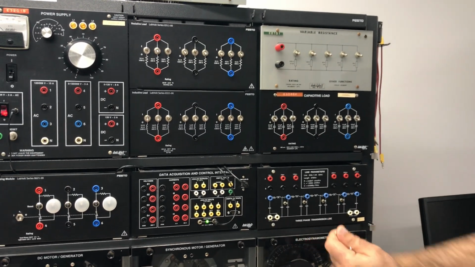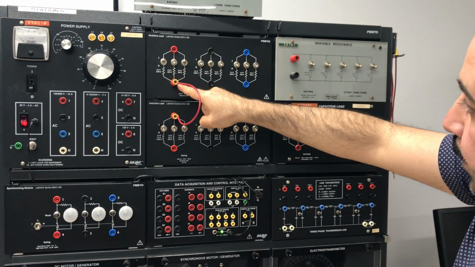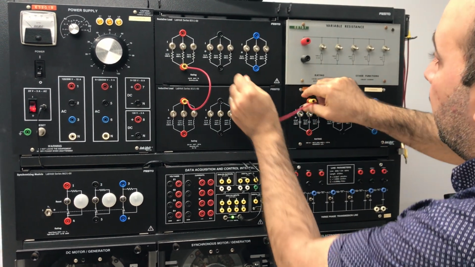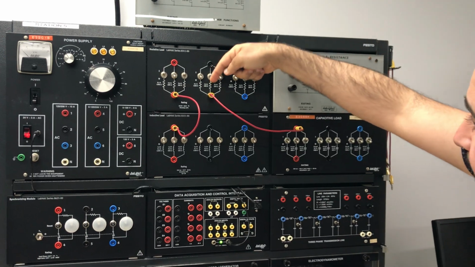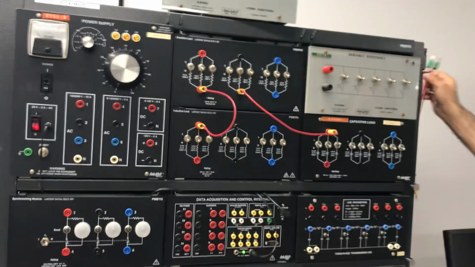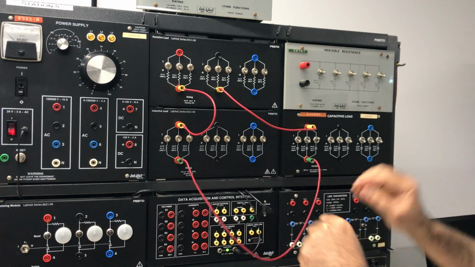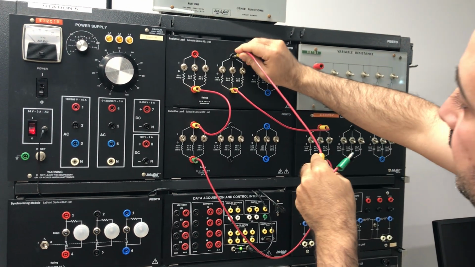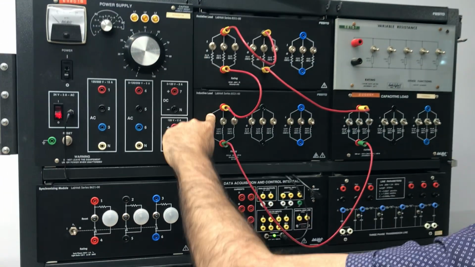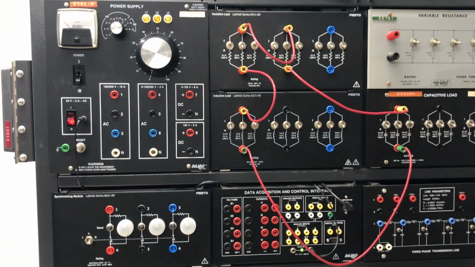So I'm going to connect this one to this one. So this branch is connected in series with that, and I'm going to connect this one to this one. So this branch is connected in series with this branch. And I'm going to connect this to this, and I will connect this to this. Now what I have, this branch is connected in parallel with this branch, and this is what I need.